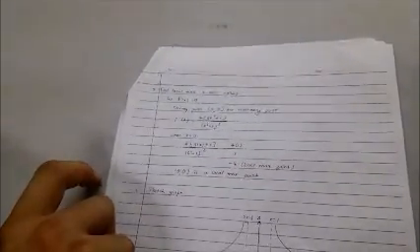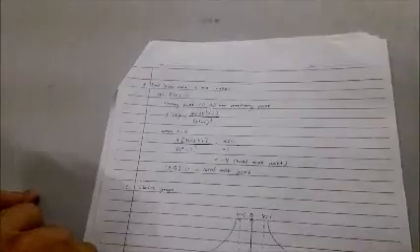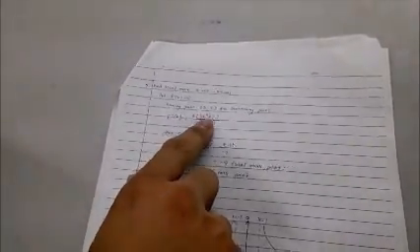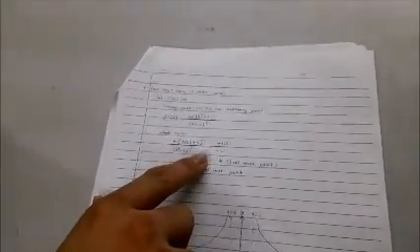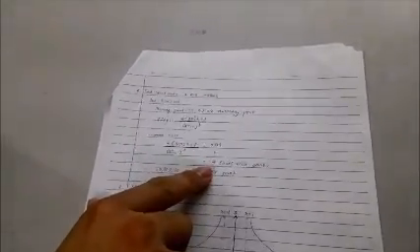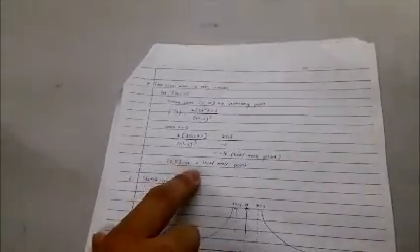And then we find the local max or min values. We let the first derivative equal 0, and we find the stationary point, which is (0, 0). Then we test the second derivative. When x equals 0, the second derivative is equal to negative 4, which means it is a local max point. So (0, 0) is a local max point.